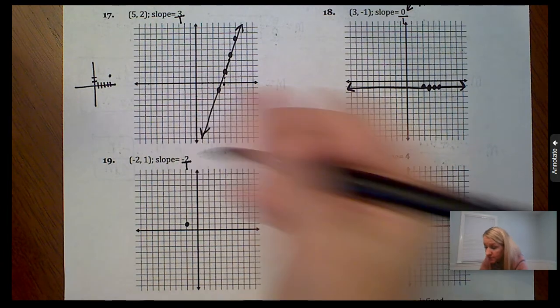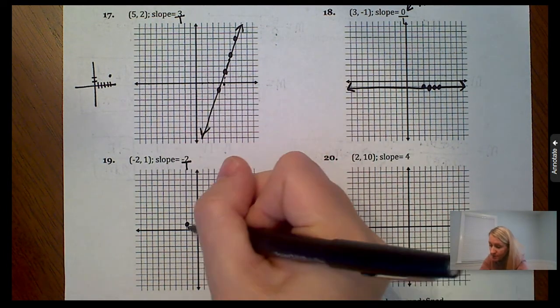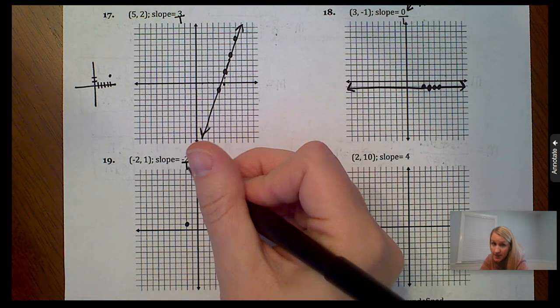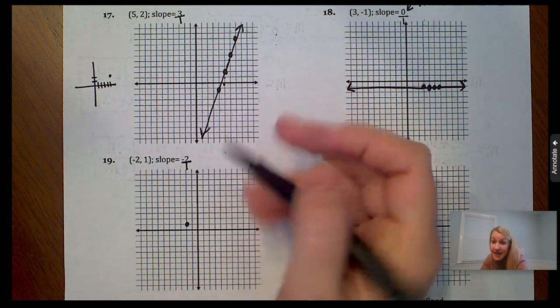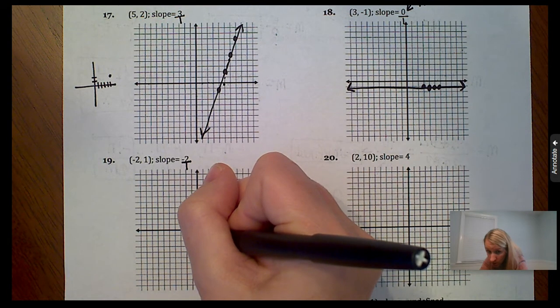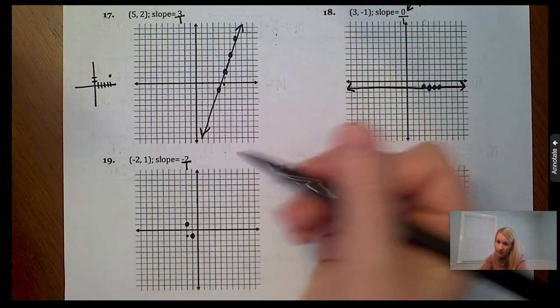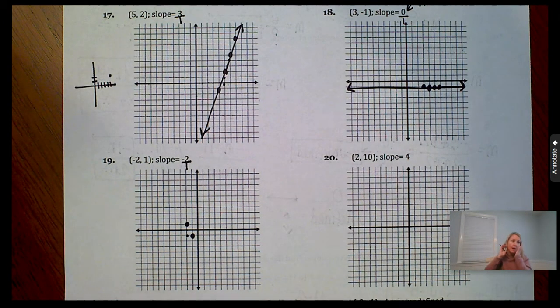The slope is negative 2 over 1. I feel like that's kind of confusing, but just remember from here, this is your rise, this is your run. Your rise is negative. So from this point, you are going to go down 2, to the right 1. So please don't make the run negative. The run's still positive. You're going to move to the right.